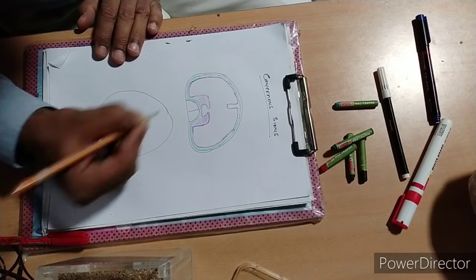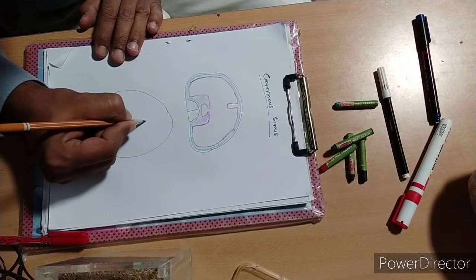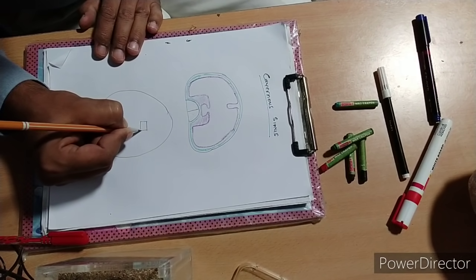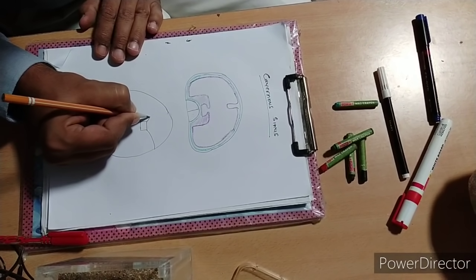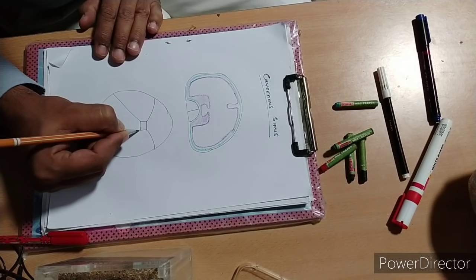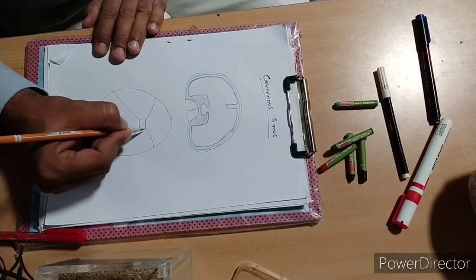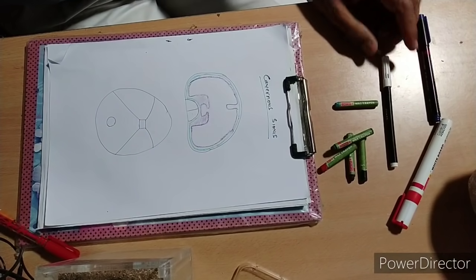This is the sphenoid bone. These are the lesser wings of the sphenoid. This is the petrous temporal bone. And here is the location of the sinus.